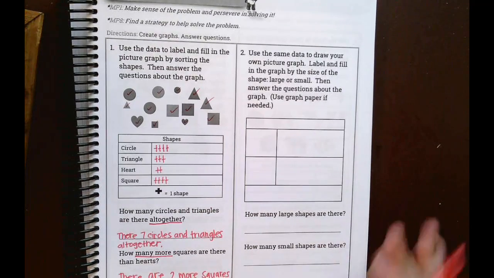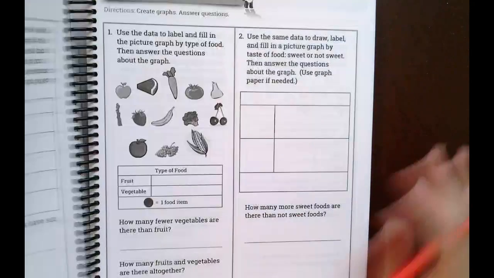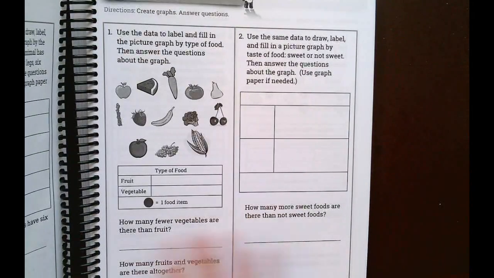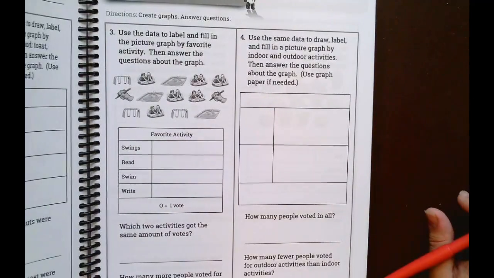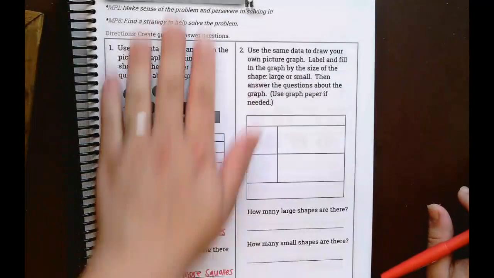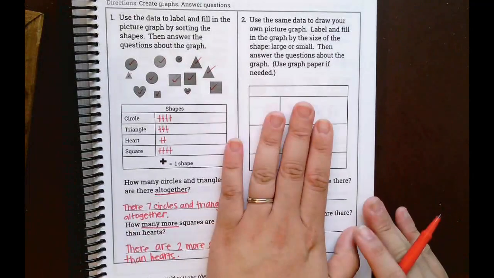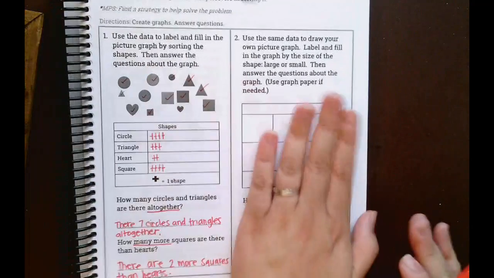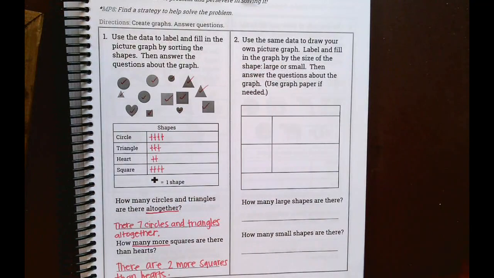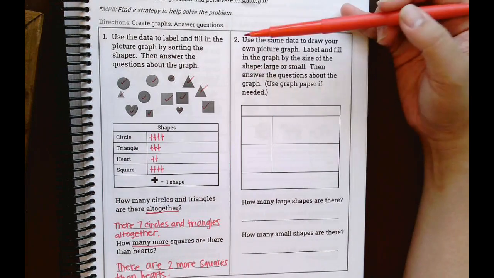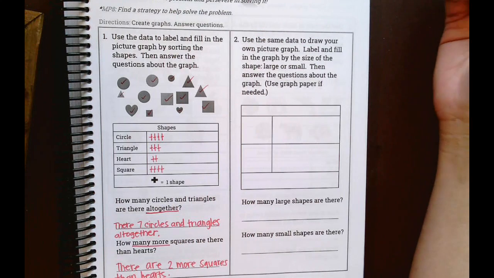The rest of this lesson today is the rest of the work that you're going to be doing today, including the structured guided practice and the final check for understanding and the student practice. It's all the same. You're going to be given one data set on the left, and then on the right, you're going to take the same data and transfer it onto a new graph based on whatever they're asking you to do.